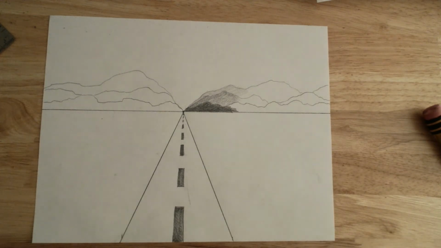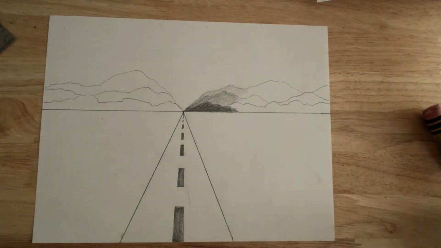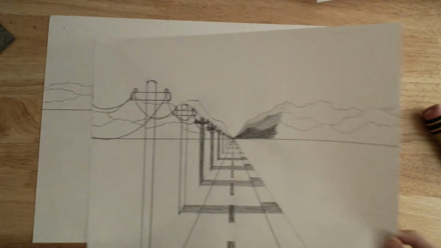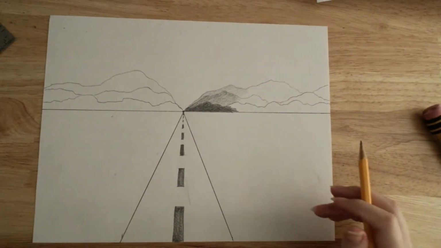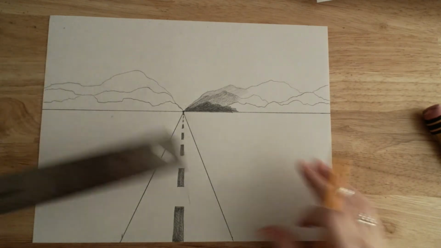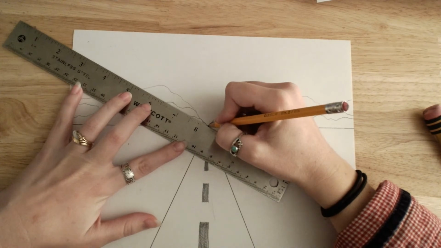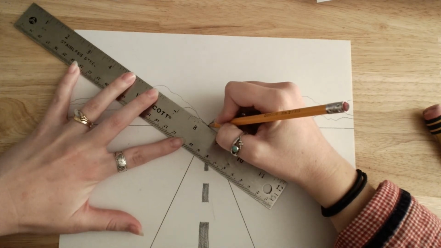Okay, so the next step in this lovely drawing is going to be our telephone poles. So when we do our telephone poles, we're going to need some guidelines. So I'm going to use my ruler again. I'm going to go from the vanishing point to the top left corner.